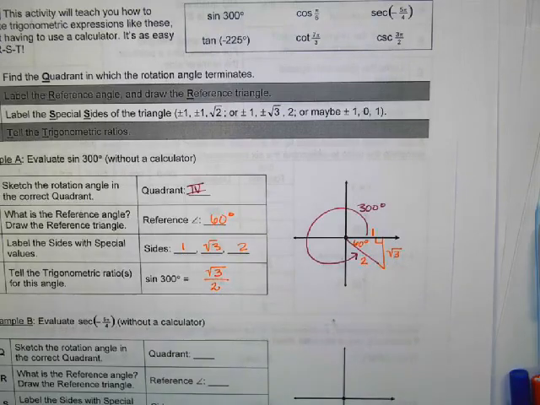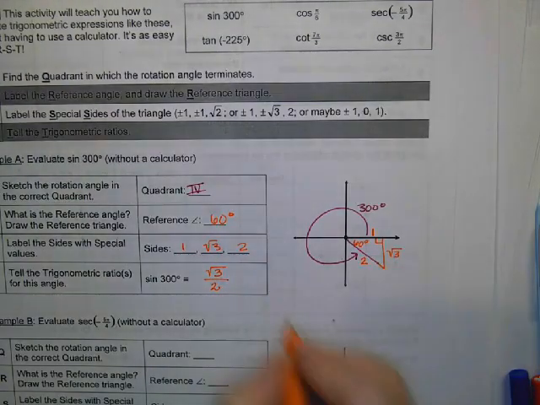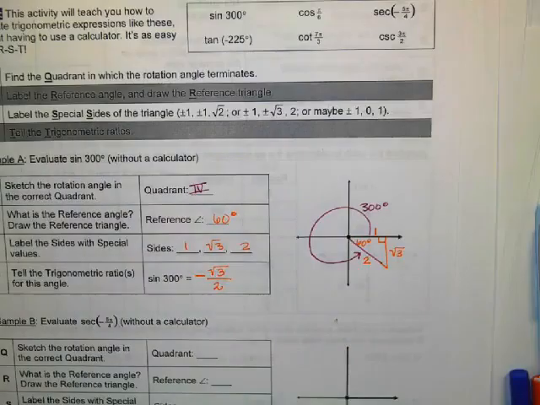Now the only other thing is, I am in quadrant 4. What is positive in quadrant 4? Cosine. Just cosine. So my sine value should be negative.